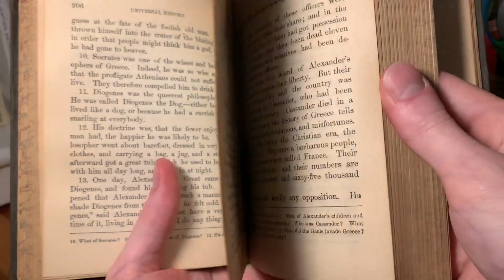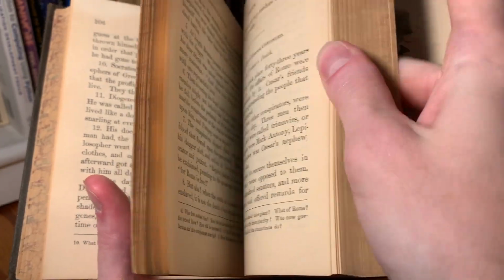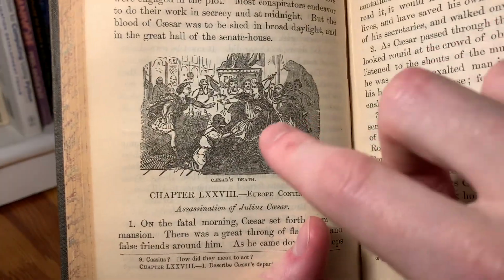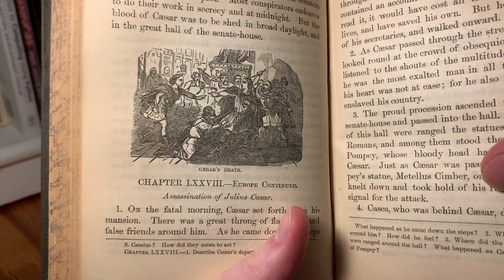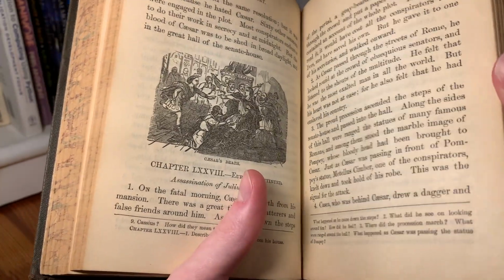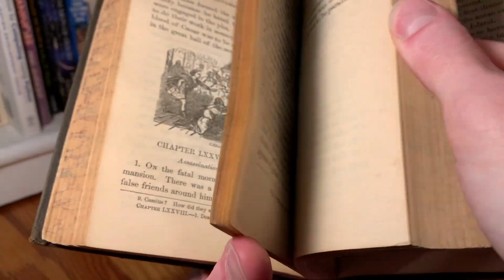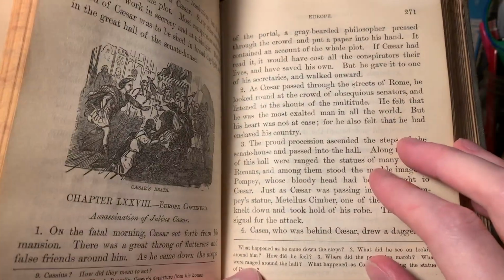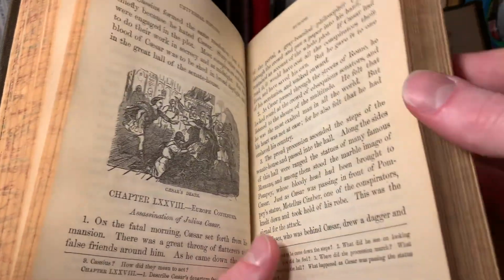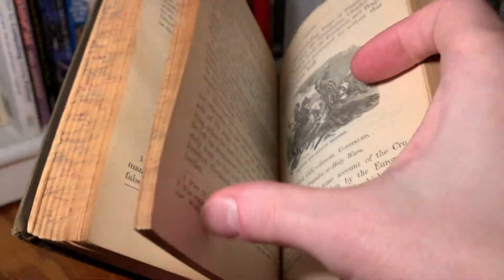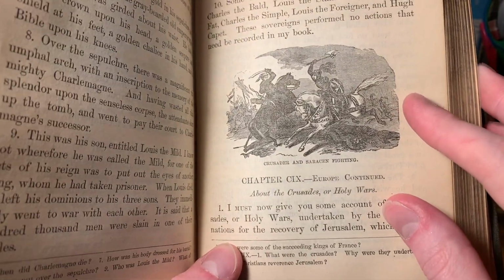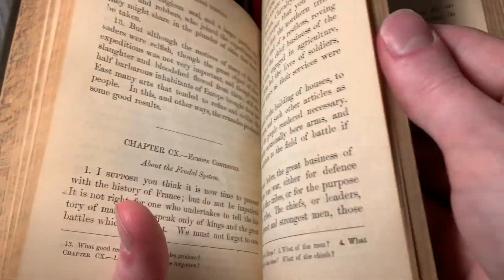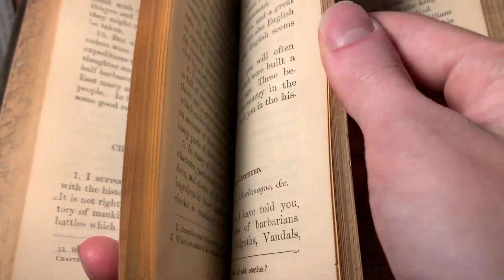So there's a lot of different little historical pieces of information in this book, and it's sort of meant to be entertaining as well. So here's a depiction of the assassination of Julius Caesar, or Caesar. There's some more information there about that, and I think this is another engraving here about the Crusades. Just sort of looking through for different areas.